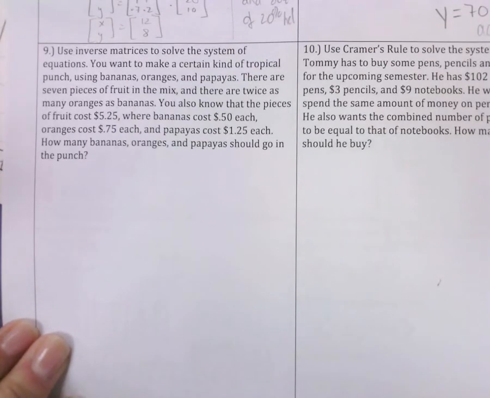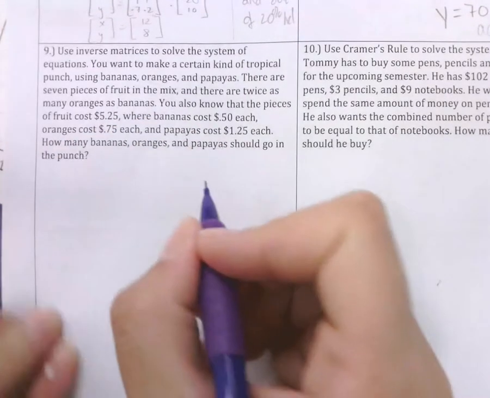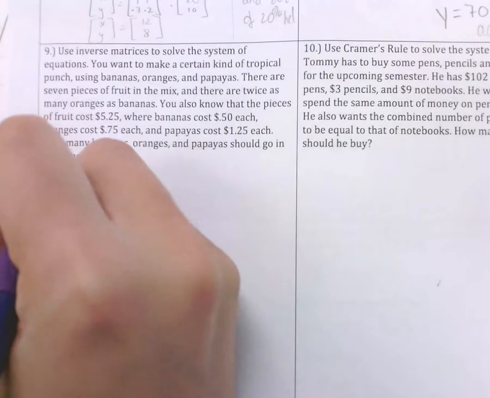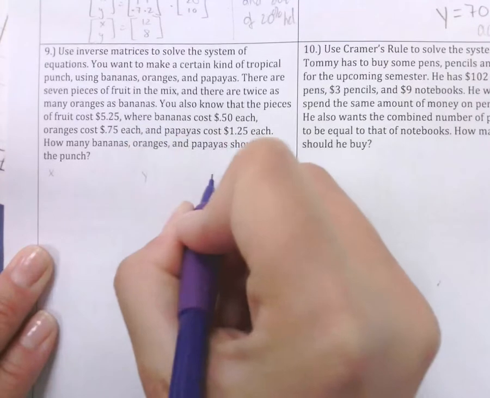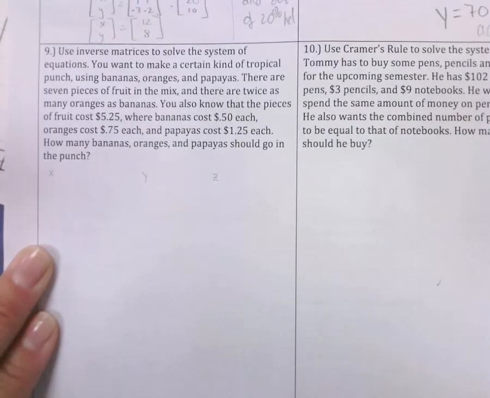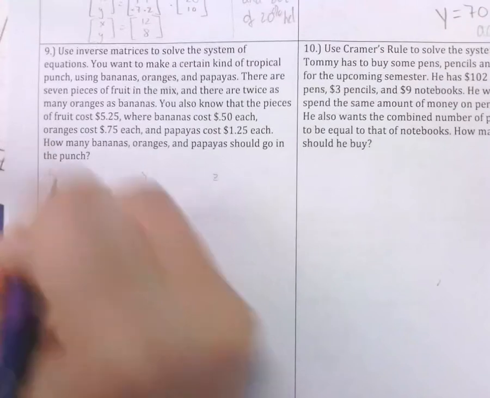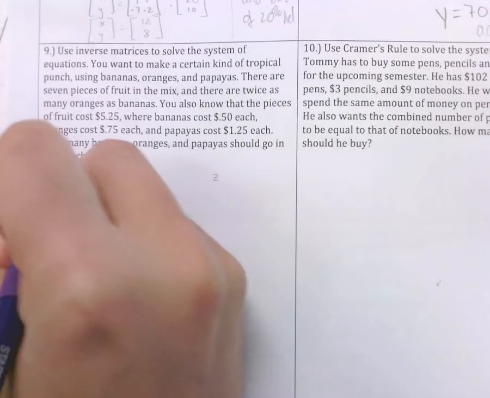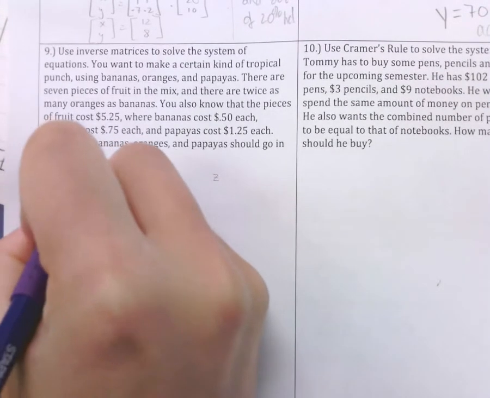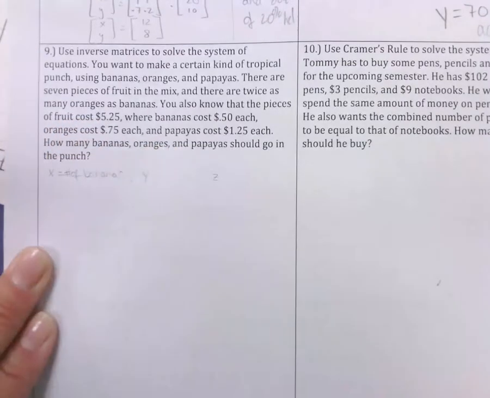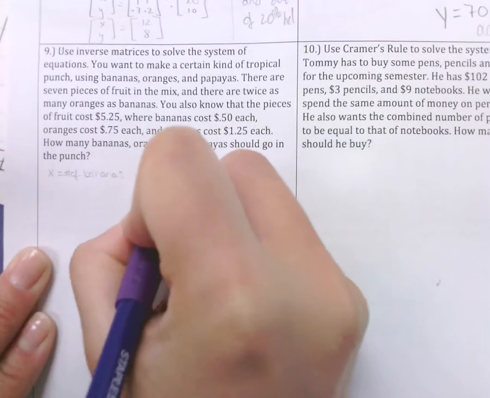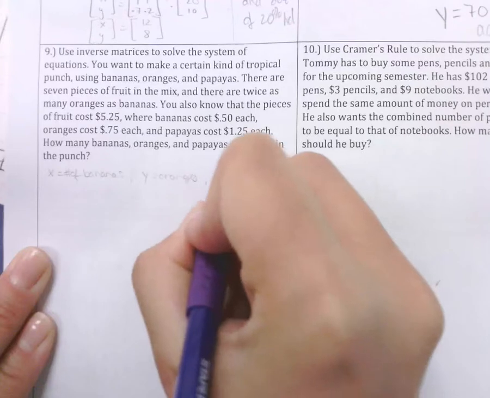So, what are the variables? X, Y, Z. Just do X, Y, Z. Okay, what is X? X is going to be the number of bananas. And then oranges can be Y, and papayas are Z.